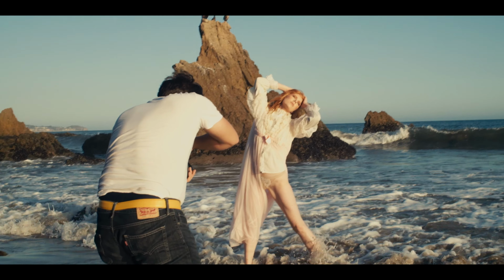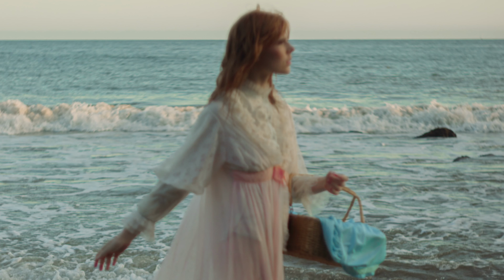I took this photo. It's part of a photo shoot editorial that I did a few weeks ago. Obviously, the subject is not in focus. This one specifically, I wanted to have the sea, the ocean, and have her out of focus.